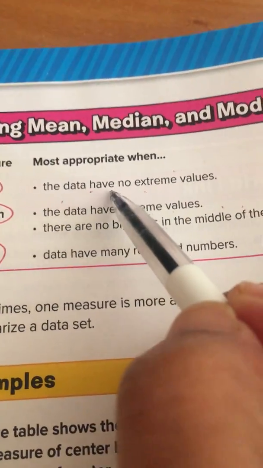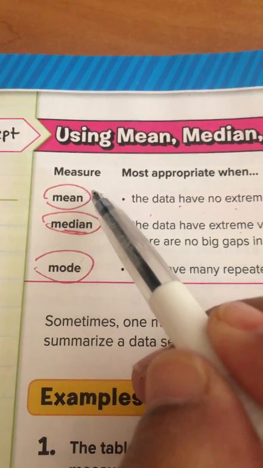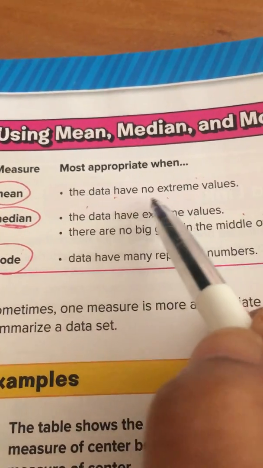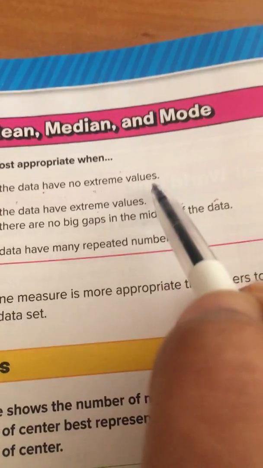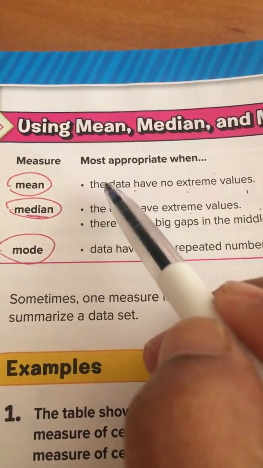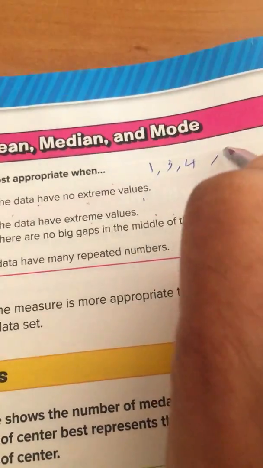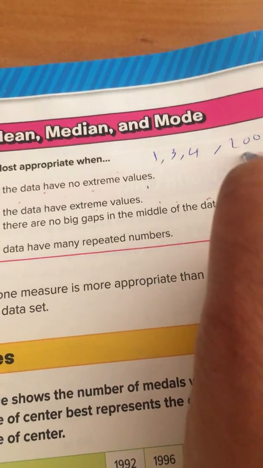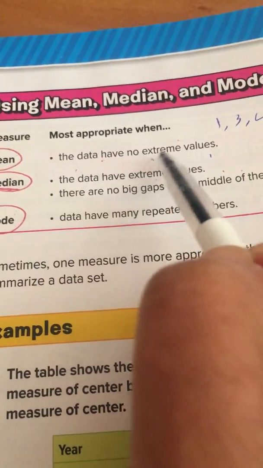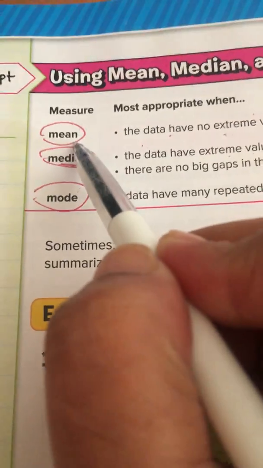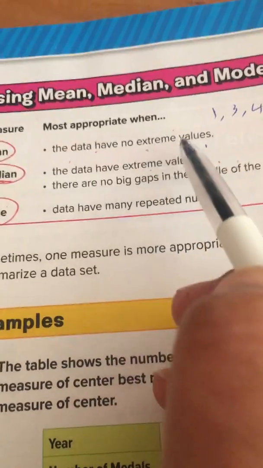If the data have no extreme value, the mean is the best. What's the meaning of extreme values? For example, 1, 3, 4, 200. 200 is an extreme value. If the data have no extreme value, the mean is the best.